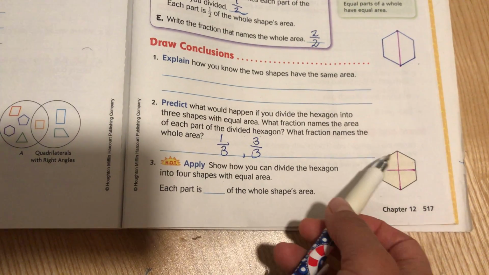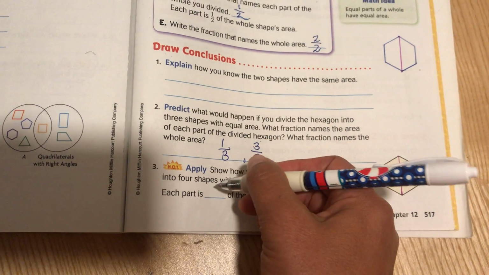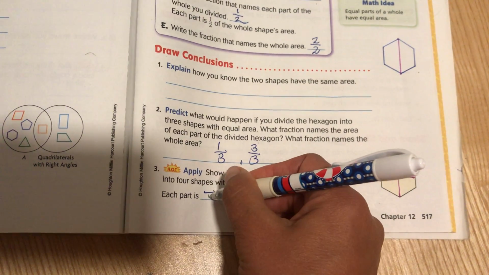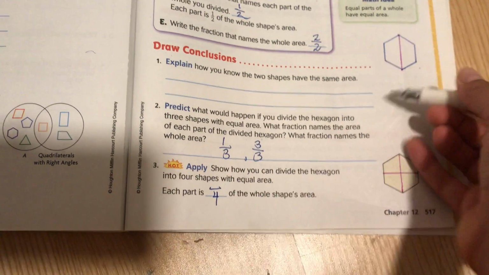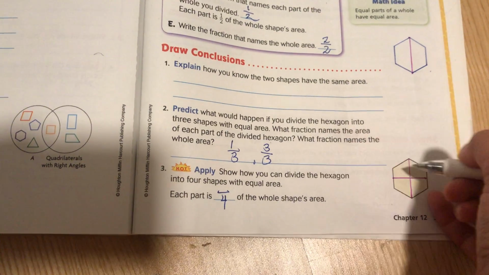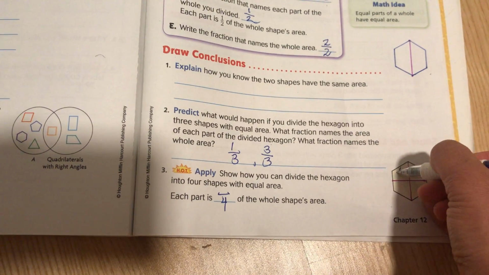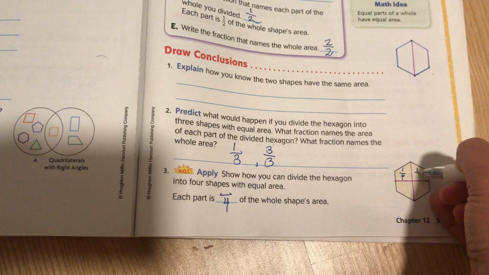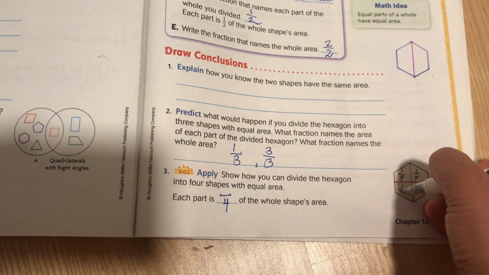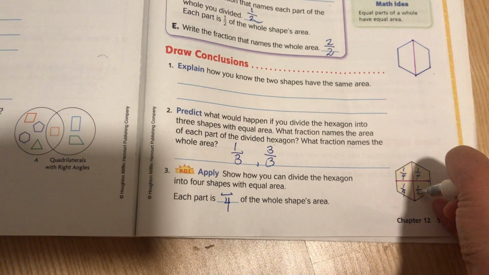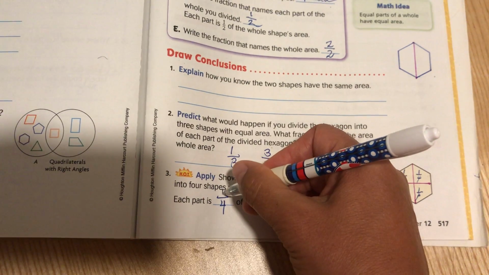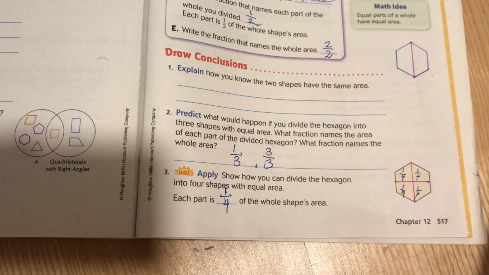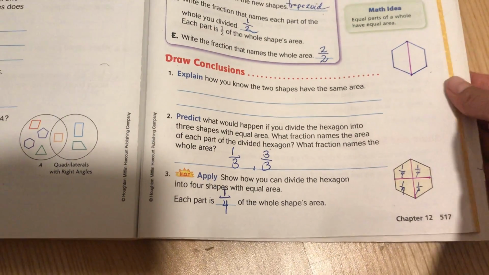Well, I've divided it into 1, 2, 3, 4 parts, so 4 is going to be my denominator. Each one part is going to be worth 1, right? Because this is 1/4, this is 1/4, this is 1/4, and this is 1/4. So each part is 1/4 of the whole shape's area. Okay?